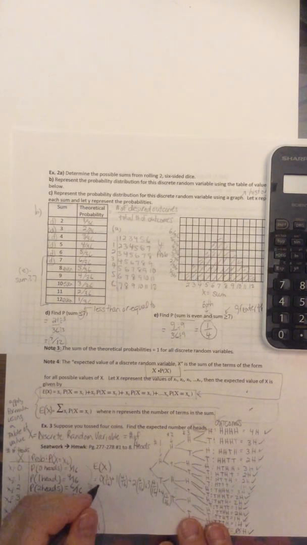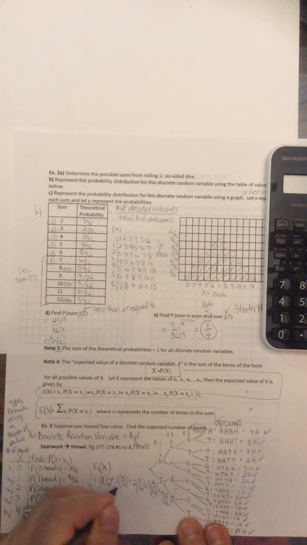Now remember, you're multiplying by fractions, so if it's a whole number, it's got a denominator of 1. Multiply numerators together, denominators together. So here we have 0 times 1. 0 times anything is going to be 0.